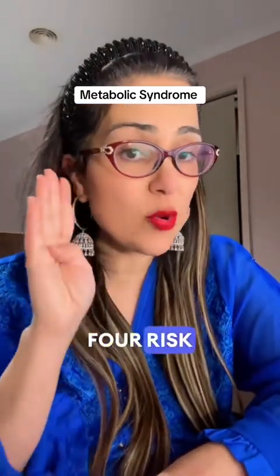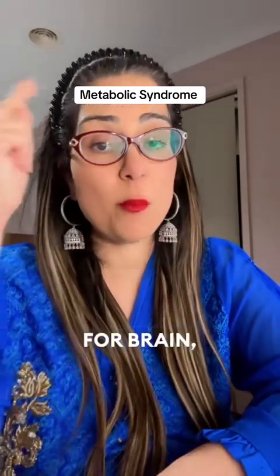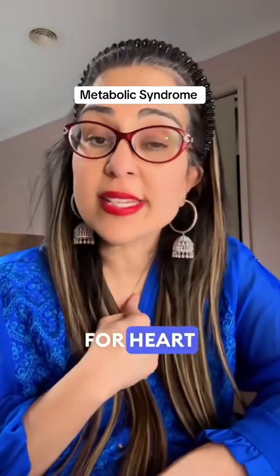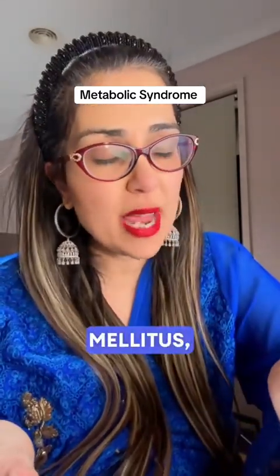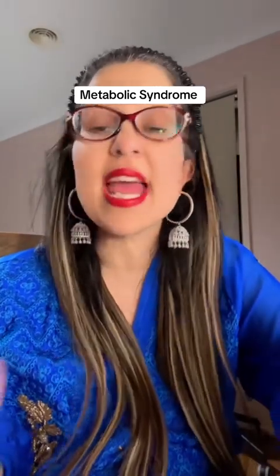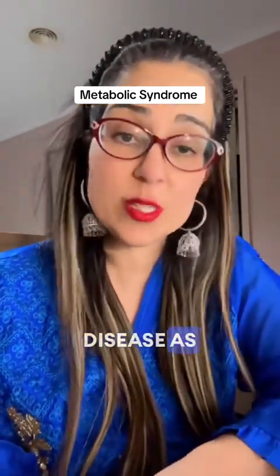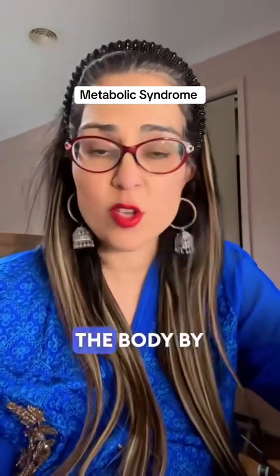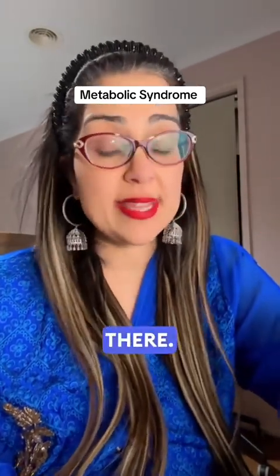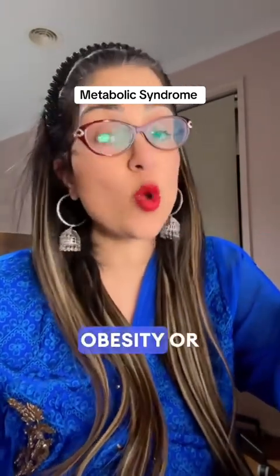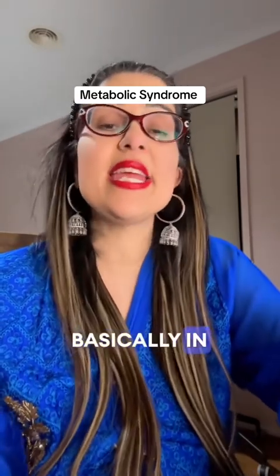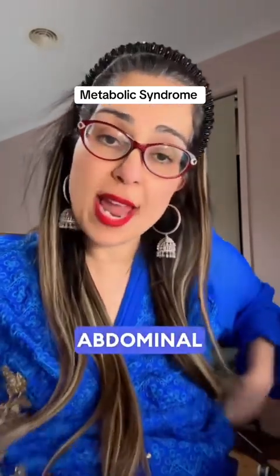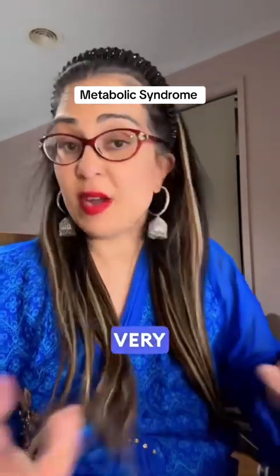Cluster of 4 risk factors that are dangerous for brain, dangerous for heart, and causing type 2 diabetes mellitus, which is the mother of all diseases, and chronic kidney disease as well. So almost damaging all vital parts or organs of the body by just being there. So the parent is obesity, or basically in metabolic syndrome, the central abdominal obesity is considered very important.